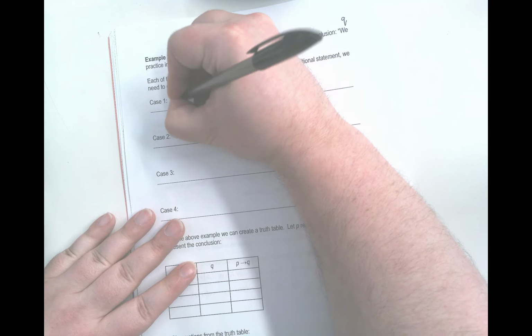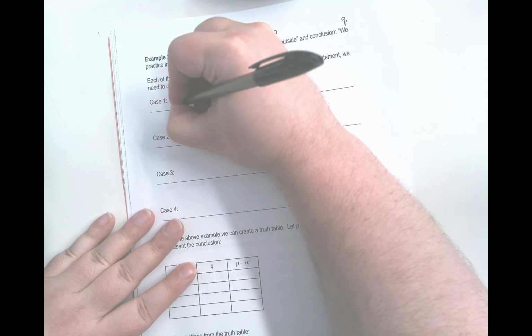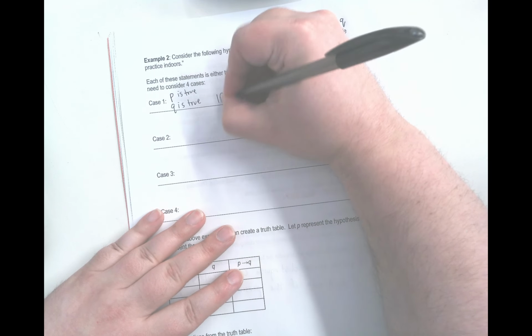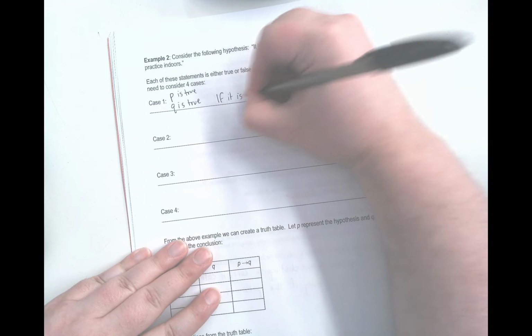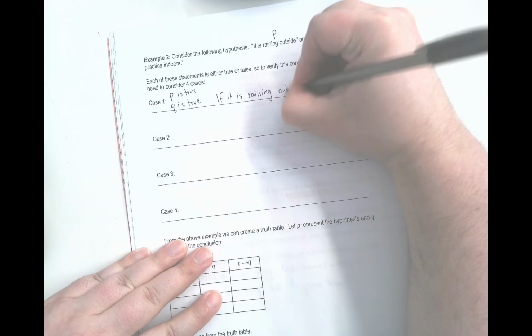For the first one, let's assume that the hypothesis and the conclusion are true. So I'm going to say P is true and Q is also true. If they are both true, we would say if it is raining outside, then we practice indoors.